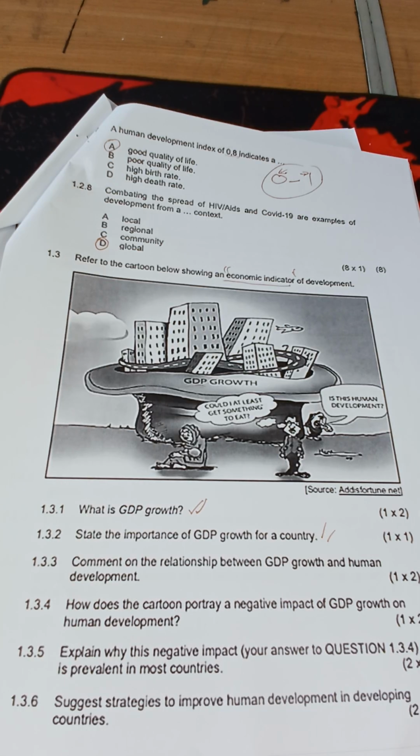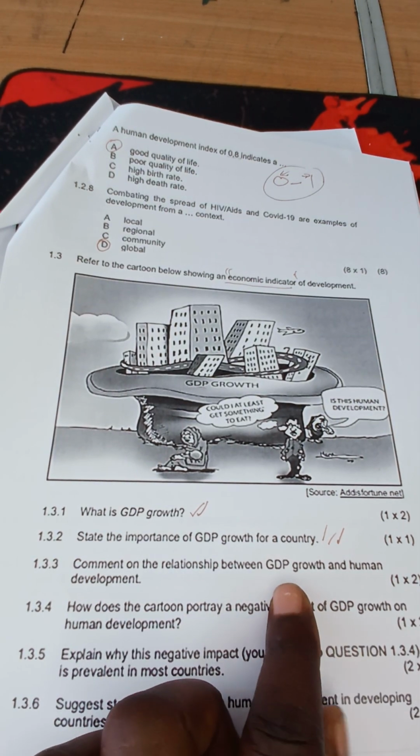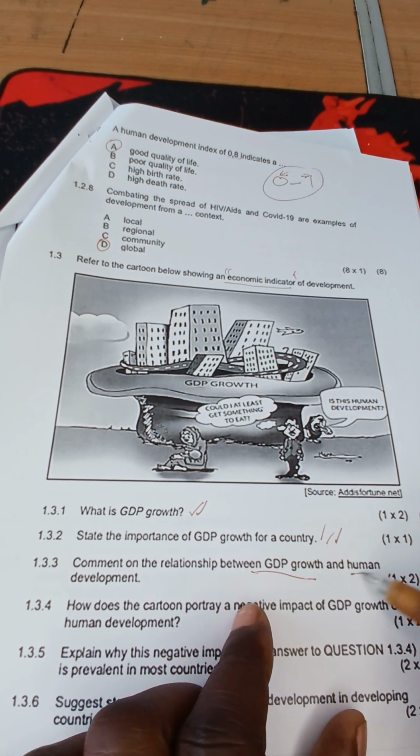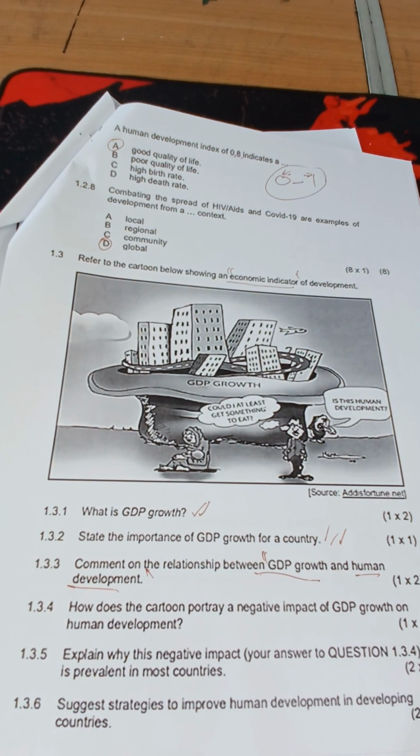Policymakers and banks can make future plans to grow the economy further. These are some of the importance actually, but we only need one. I've given you two. Comment on the relationship between GDP growth and human development. What is the relationship if there is 1.3.3?